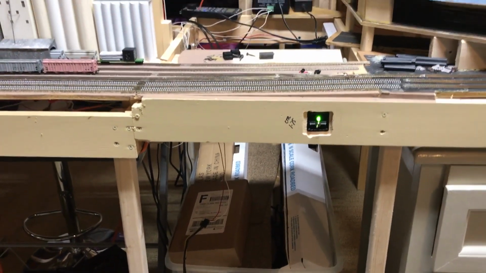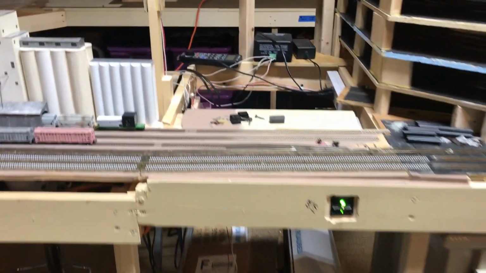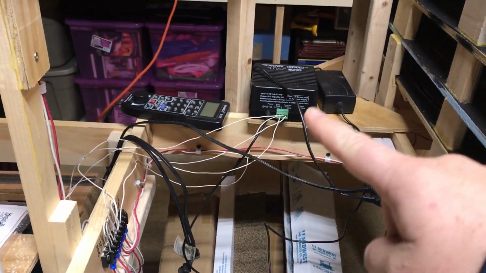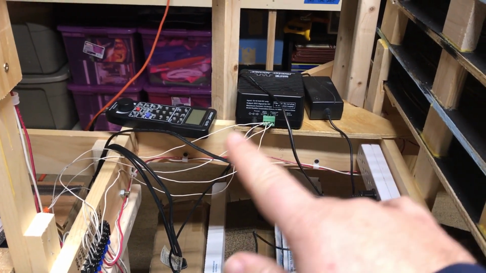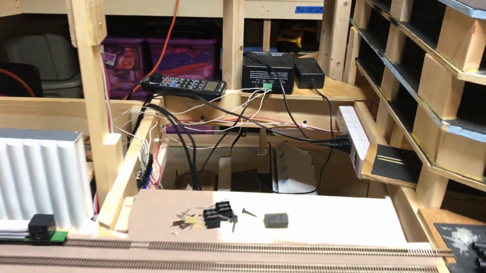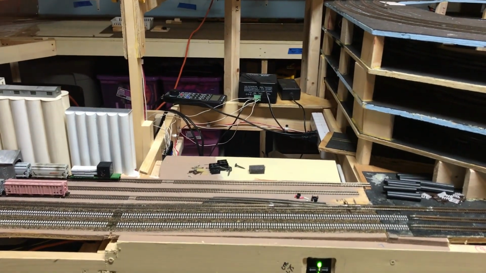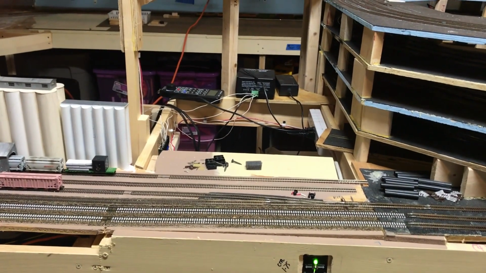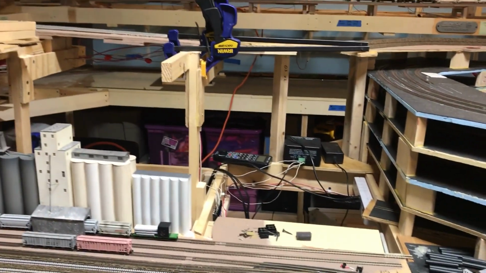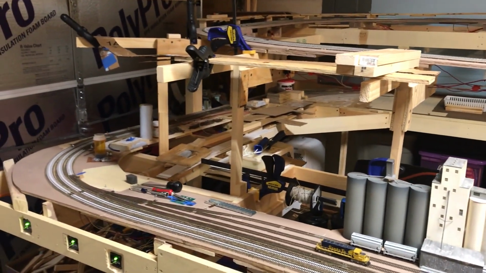It'll probably be higher up than that, on the other side there, kind of below where my power pack is right now, and I'll have some things nicely mounted, my DCC system, 12-volt power supply, and some other things mounted to that. So still got to get there, but again, a little bit here, a little bit there. It's slowly coming along.